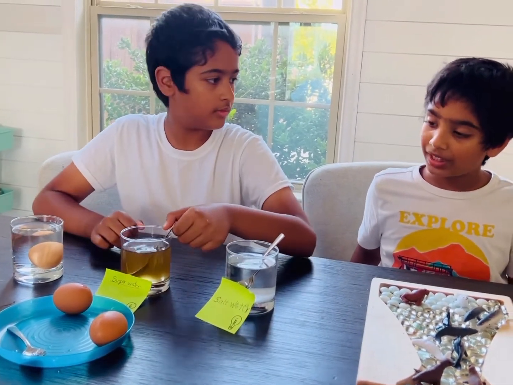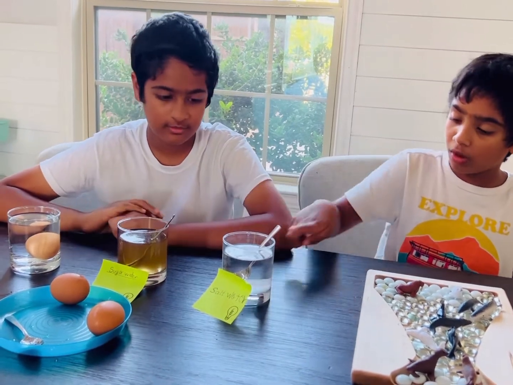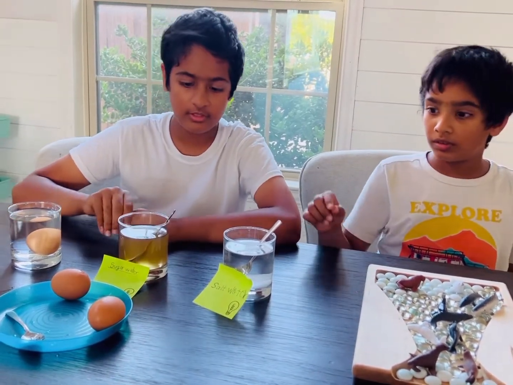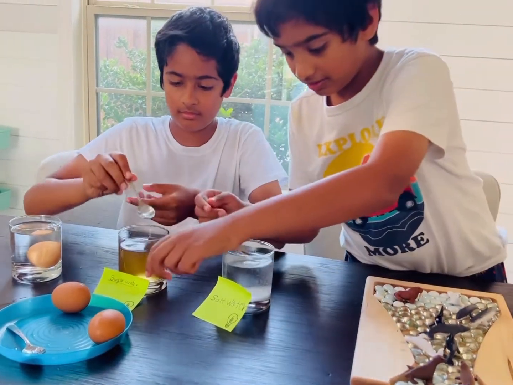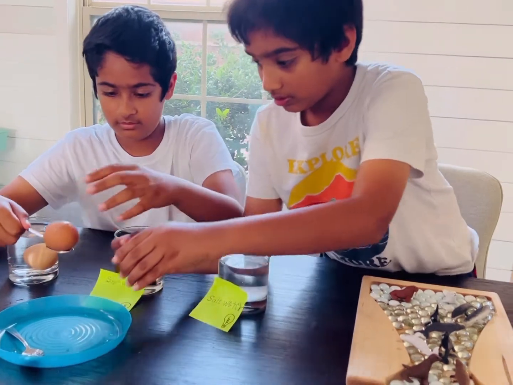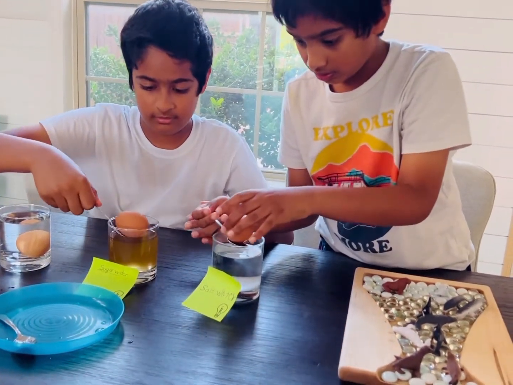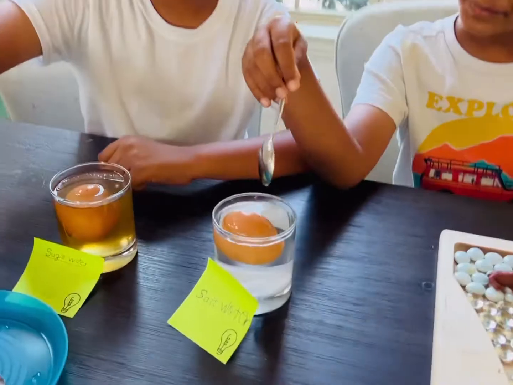Okay, now me and Taryn will take 2 eggs and Taryn will put it in the sugar water and I'll put it in the salt water. Okay. And let's see if it floats or sinks. Hey, would you look at mine? It's floating. Me too.